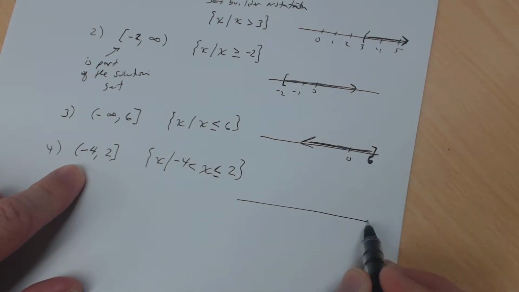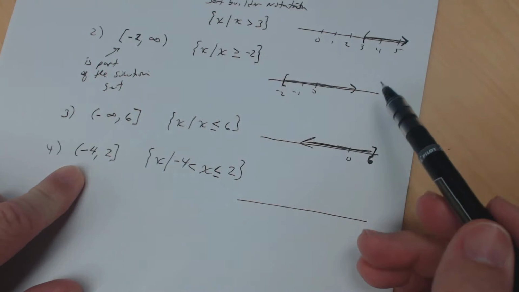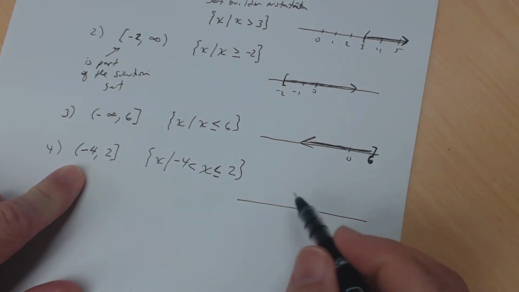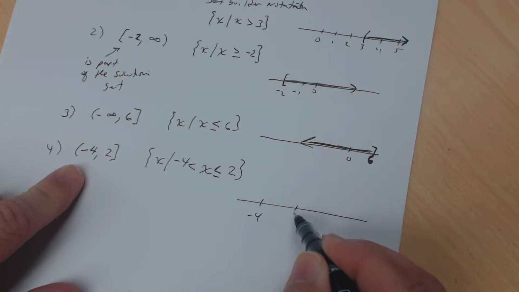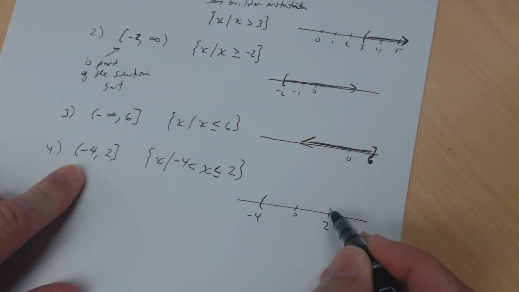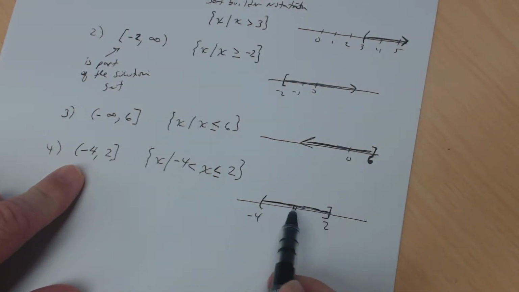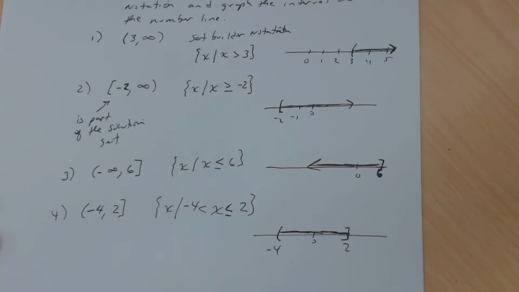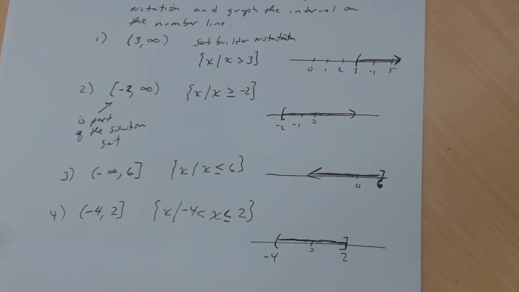So on the graph, notice when you had infinity and negative infinity, you had those little arrows. Here, there are no arrows because notice you're going from -4 to 2. So -4, you have parentheses, 2, you have bracket, and you're shading in everything between them. All right, so that was a quick review in terms of set builder notation and graphing these. So we're going to use these ideas when we start solving these linear inequalities.